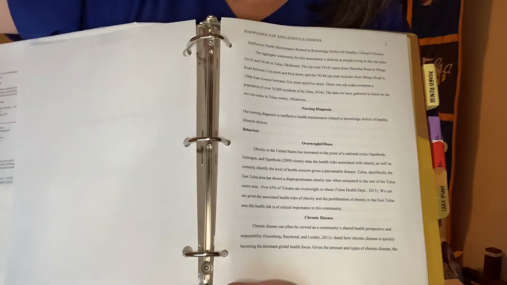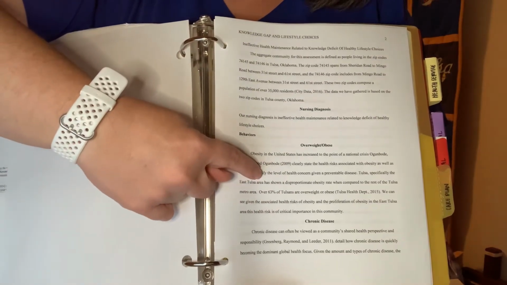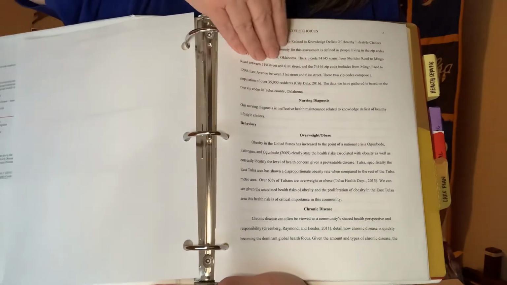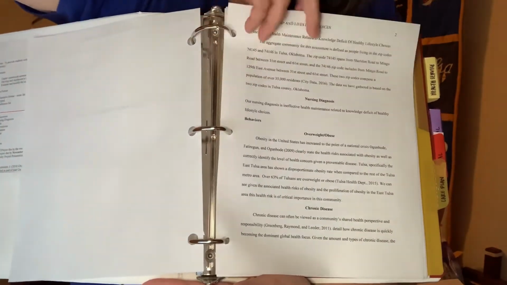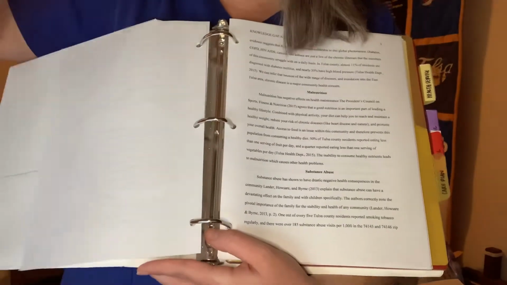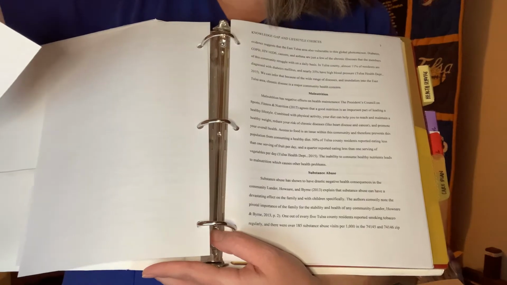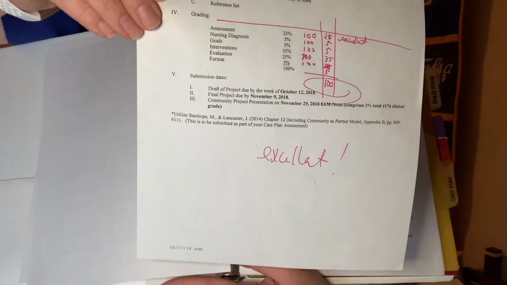And then as you can see here, you start off with your nursing diagnosis, what they are, and some behaviors, so you list out your behaviors. And this particular care plan, I always let the students see the score for this one. This one actually received a 100. So that way you know exactly what the expectations are.